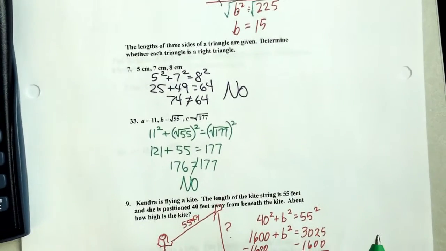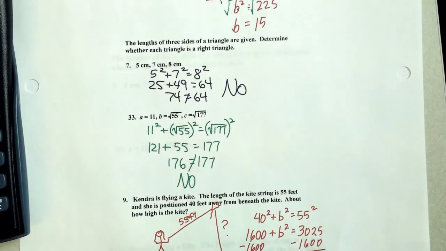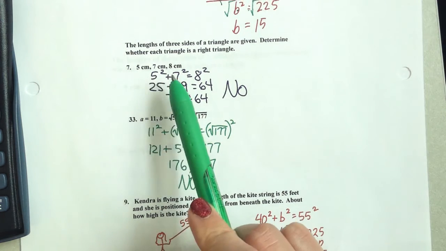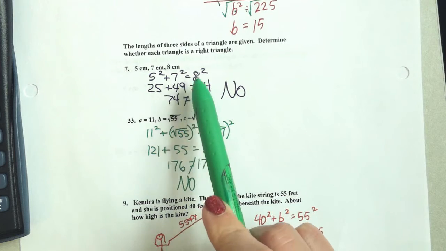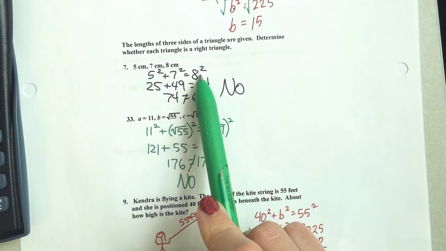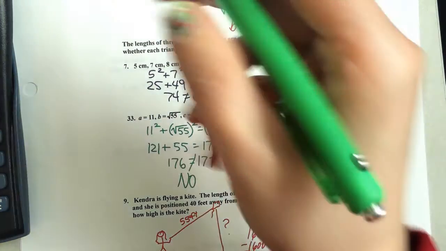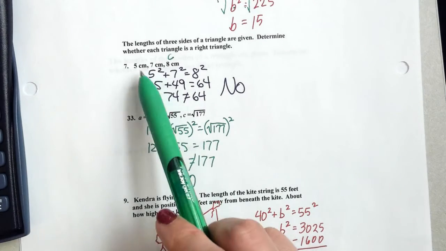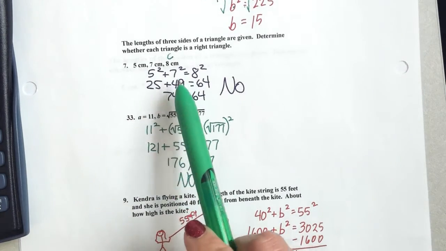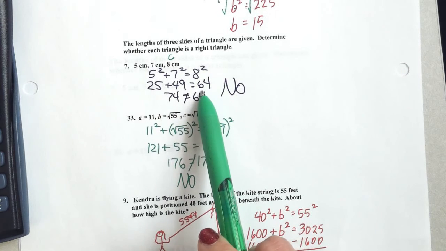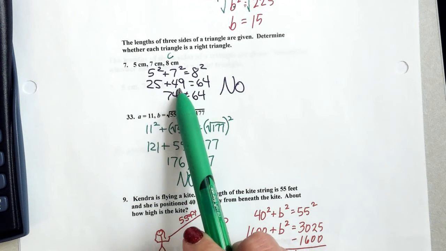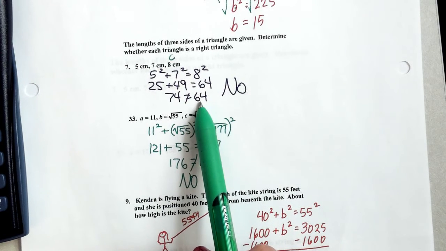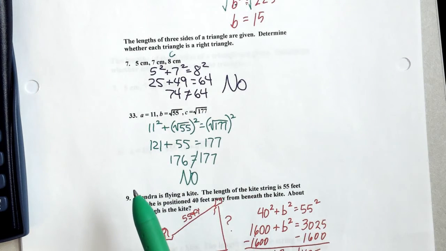The next ones are deciding whether this triangle is a right triangle or not. So 5 squared plus 7 squared equals 8 squared. 8 has to be in the C because it's the biggest one. Okay? So 5 squared is 25, 7 squared is 49, 8 squared is 64. 25 plus 49 is 74. That is not equal to 64. So no, this is not a right triangle.